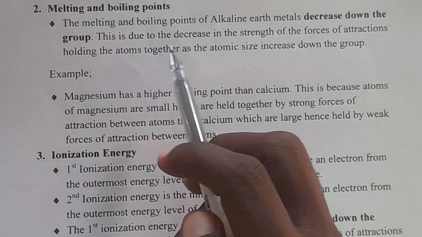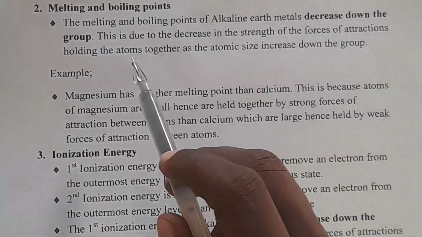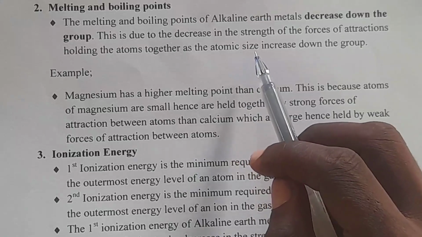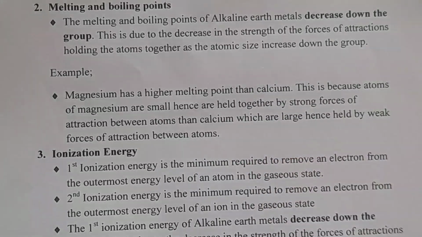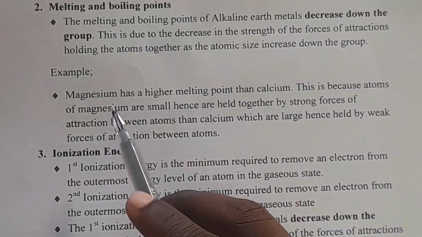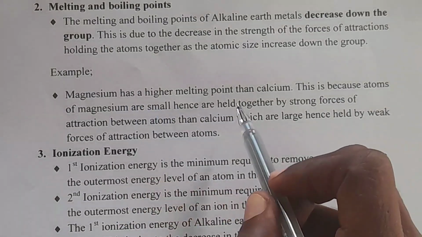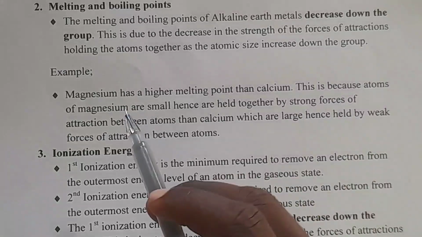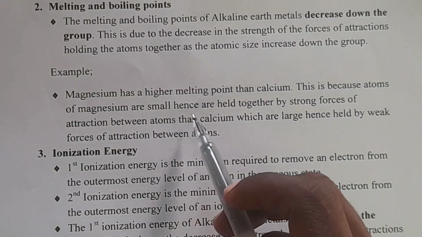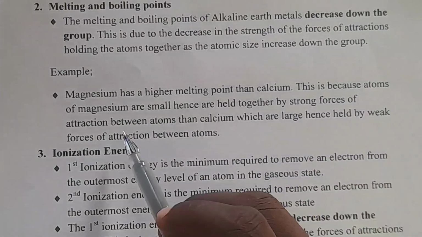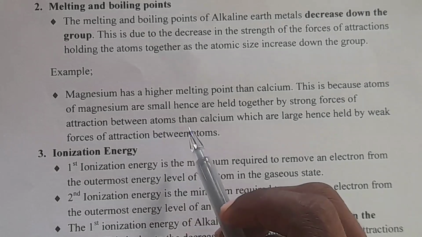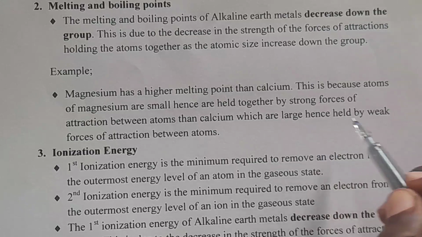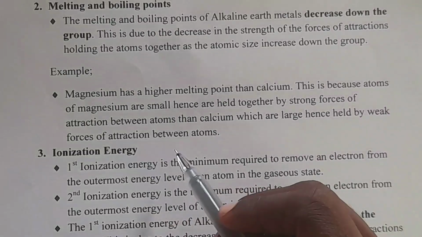The reason is the decrease in the strength of the force of attraction holding the atoms together as the atomic size, or atomic radius, increases down the group. For example, magnesium has a higher melting point than calcium. This is because atoms of magnesium are small, hence are held together by a strong force of attraction between these atoms. Calcium atoms have a large size, hence are held by a weak force of attraction between these atoms.